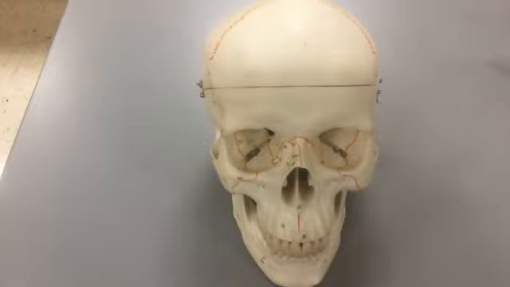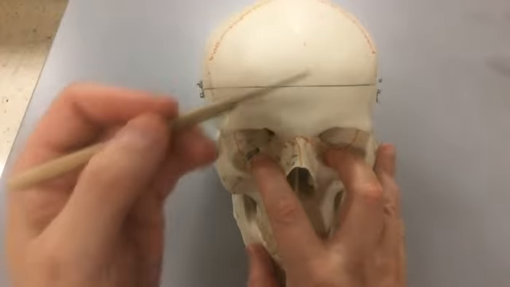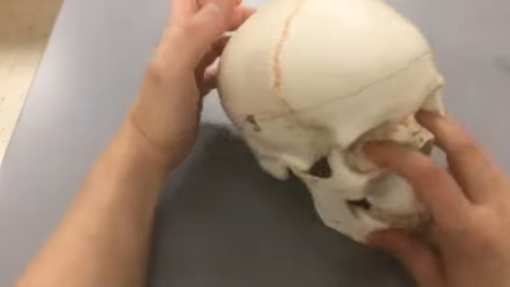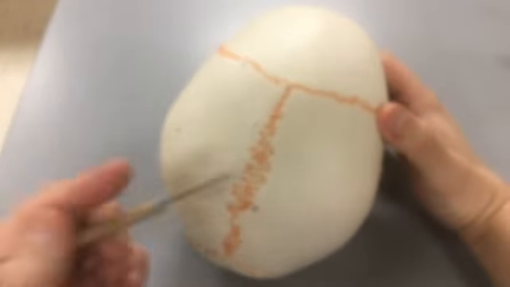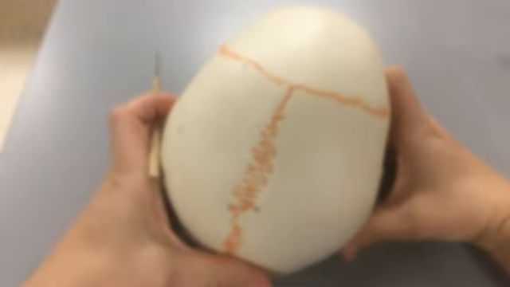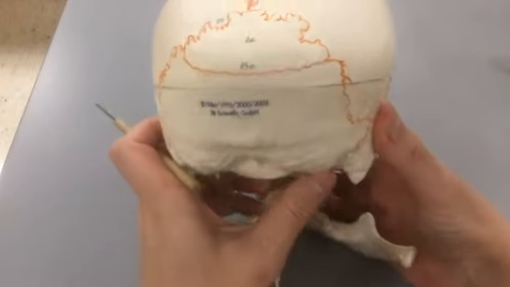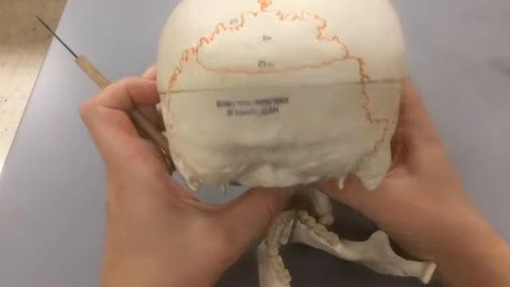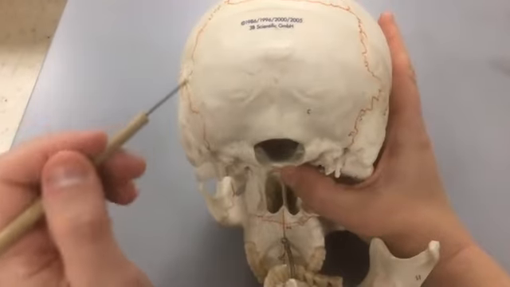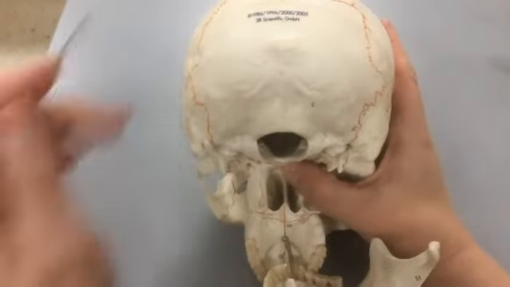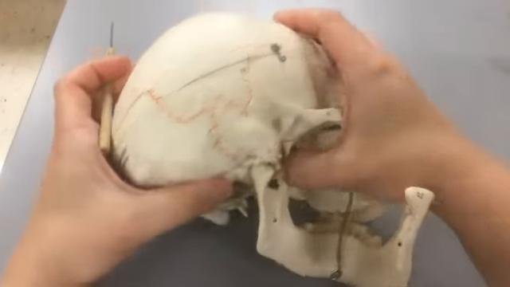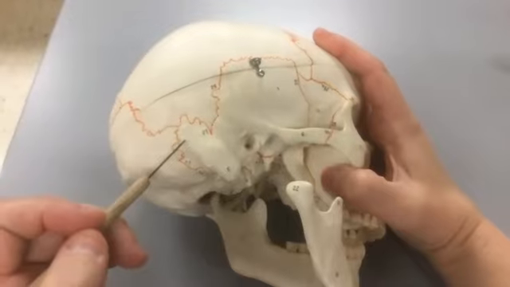So the first 4 major bones are known as the cranial bones. Those 4 bones are going to be the frontal bone here, the parietal bones here and here, the occipital bone here, and the occipital bone is going to go all the way around like this. And the temporal bone, which can be found on the side of the skull, around here.